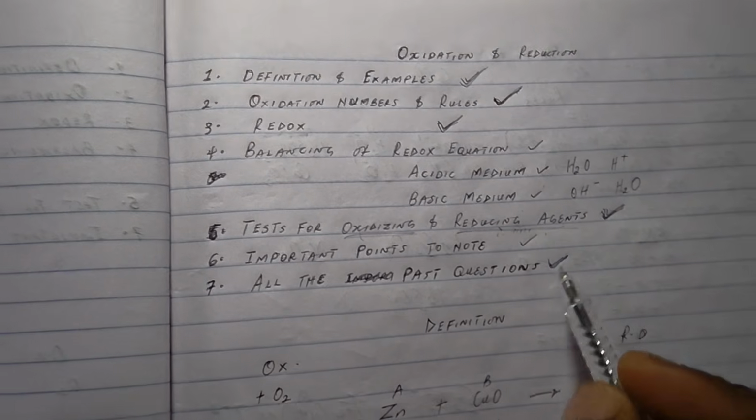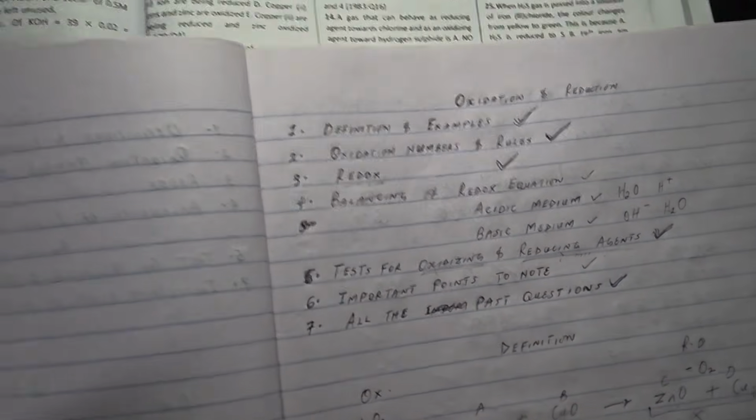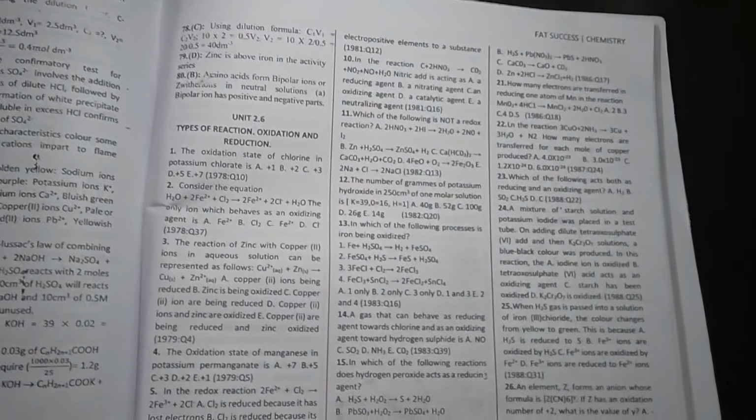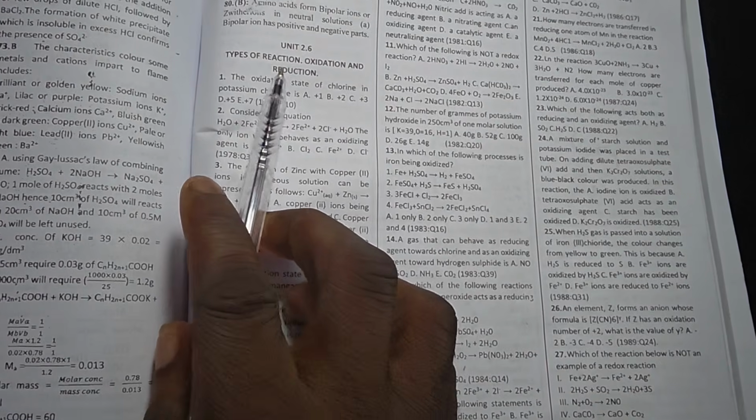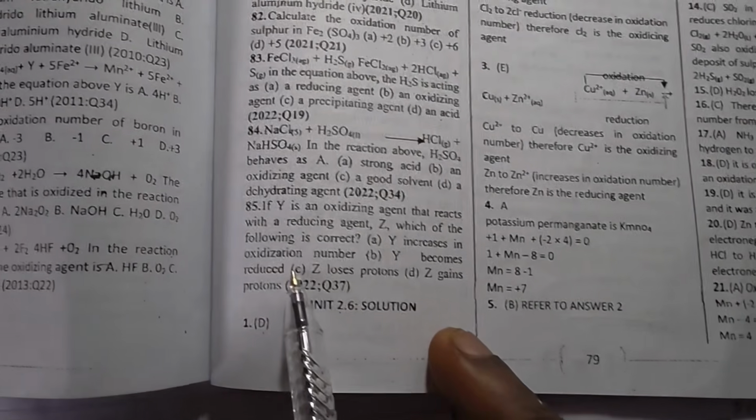So quickly, we want to solve all of the past questions on oxidation and reduction. Now, this past question is called fact success. It's one of the past questions we also use with the students. And now I have questions on oxidation and reduction. But how many questions? There are over 85 questions here.